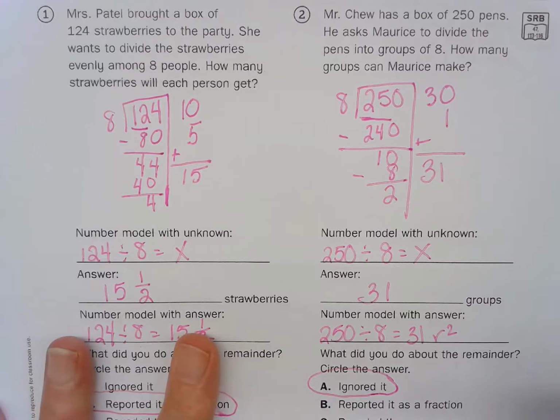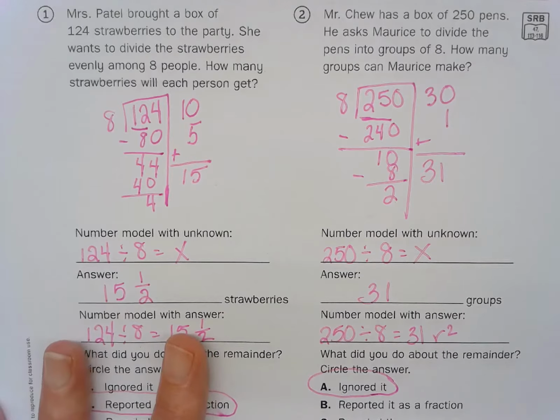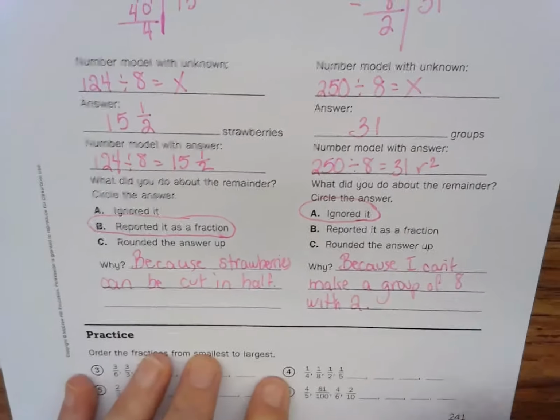Why? Because I can't make a group of 8 with 2.